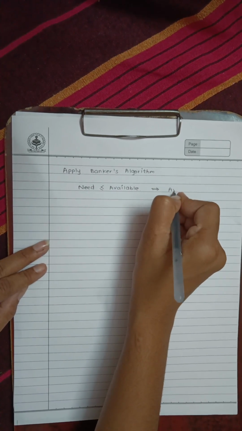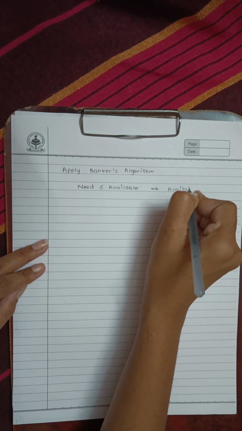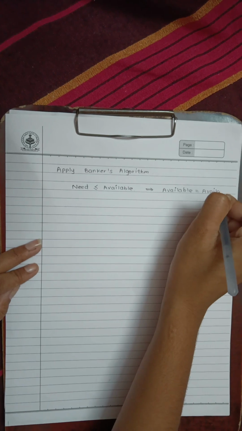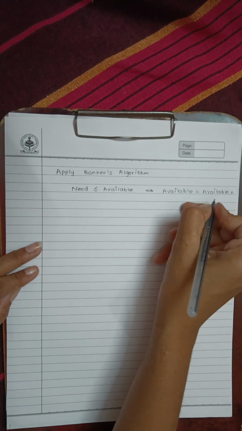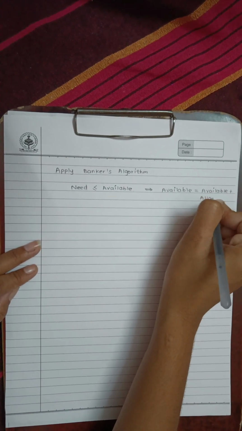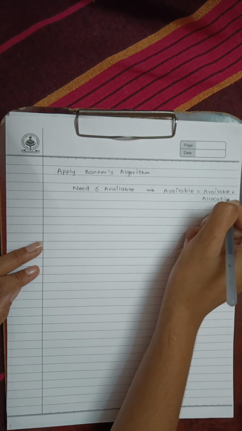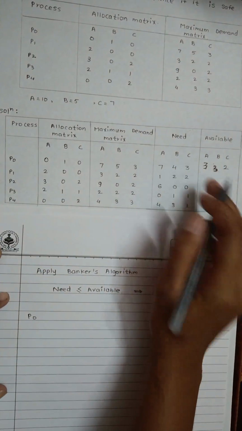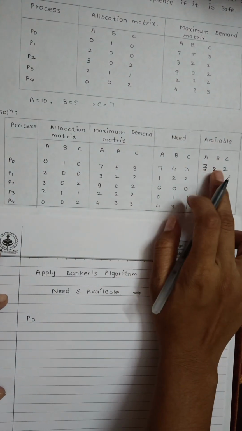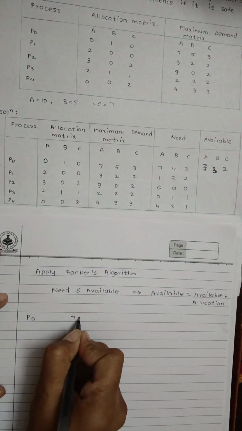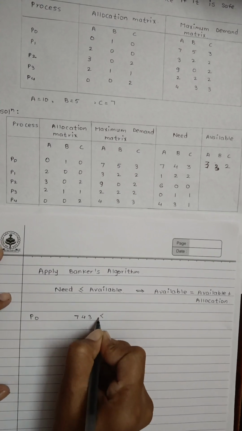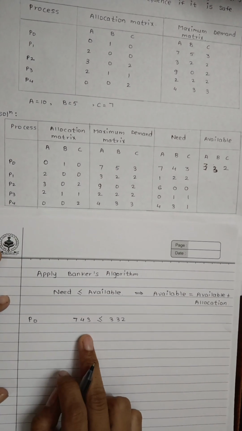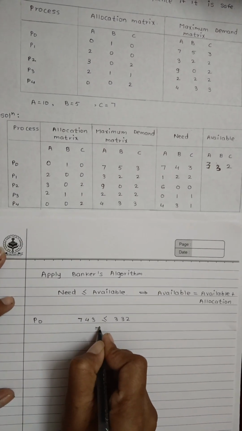Process P0: need is 7 4 3 and available is 3 3 2. Is 7 4 3 less than or equal to 3 3 2? No, in this condition we cannot proceed.